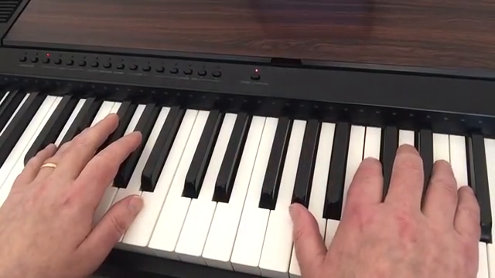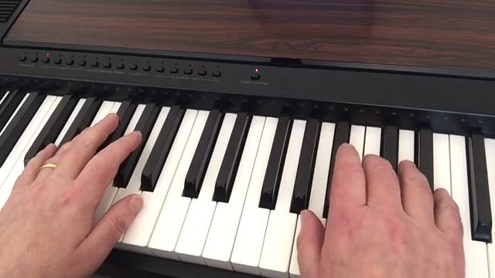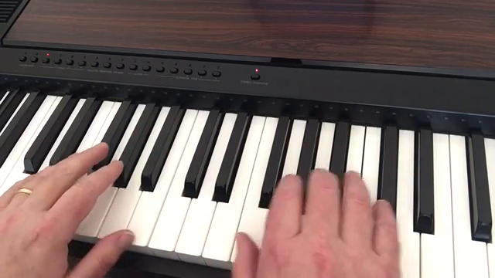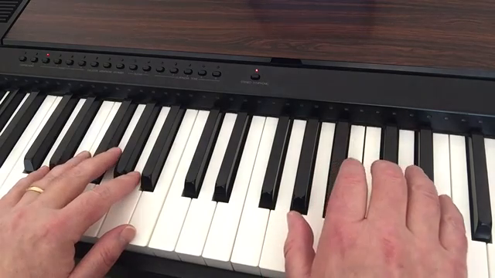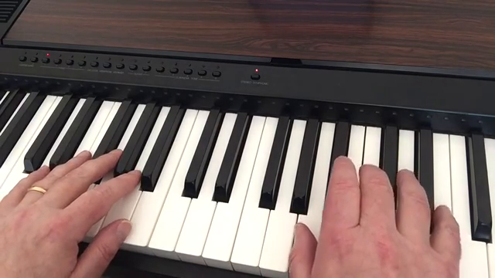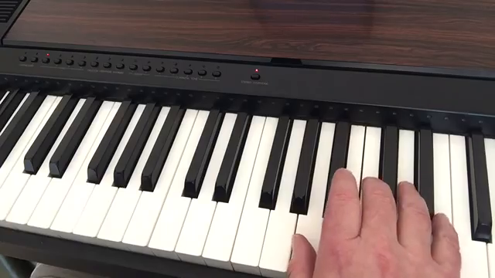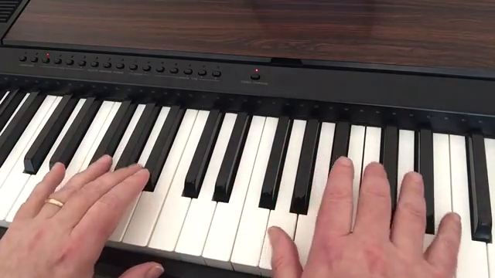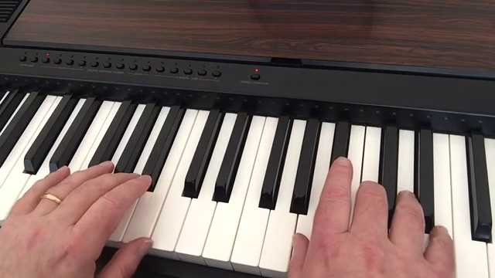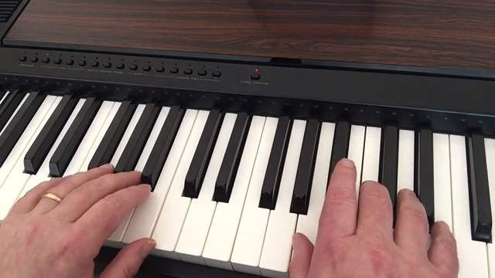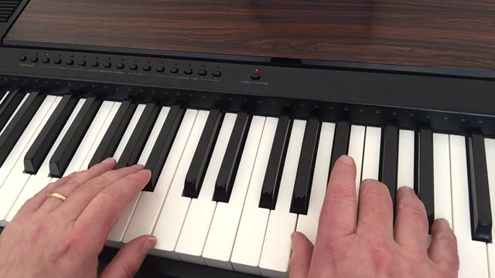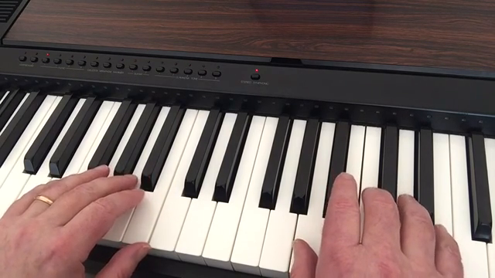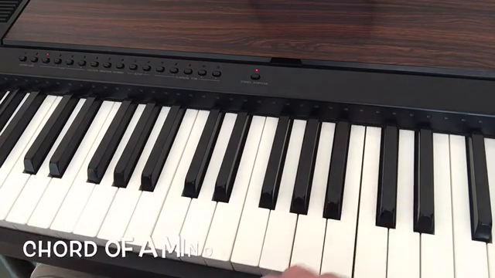So the reason we're going to look at the chords of A minor, D minor and E minor is that they're probably the most popular minor chords on the piano, in that they don't involve any sharps or flats. In other words, they've got no black notes, they're all white key chords. So therefore there's a lot of songs written using those chords for the piano. So let's start with A minor.